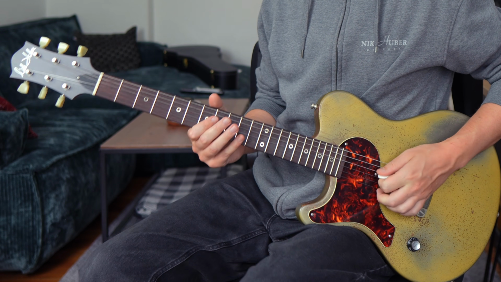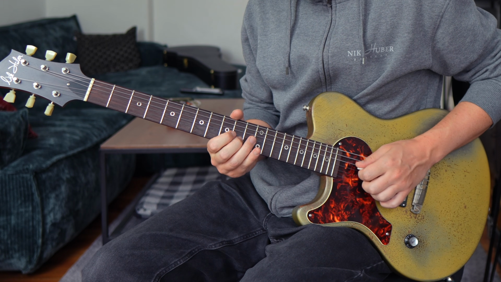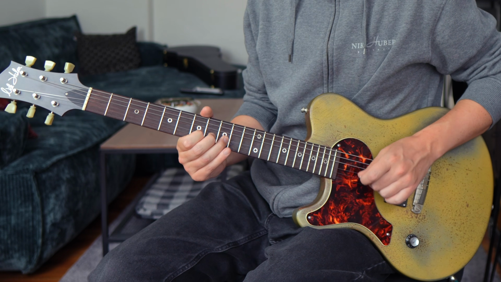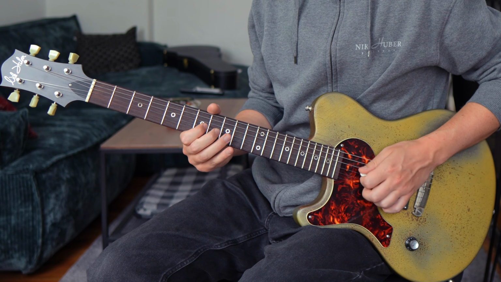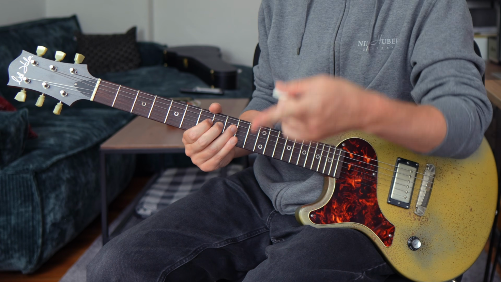Here we go. Just pentatonic. Let's add some Dorian now.